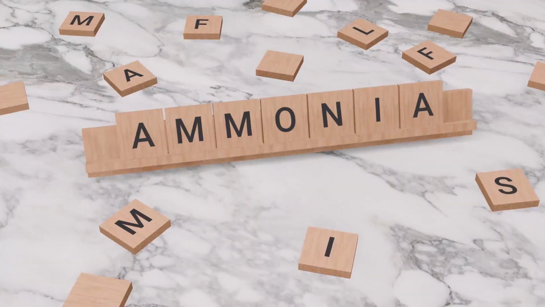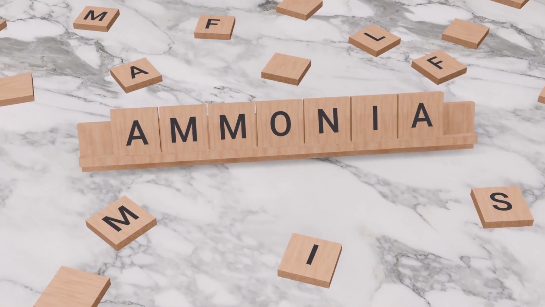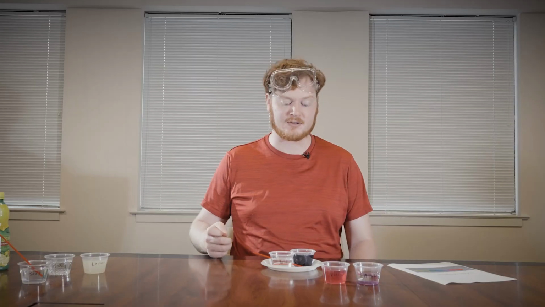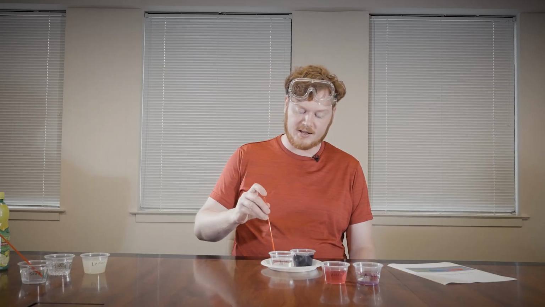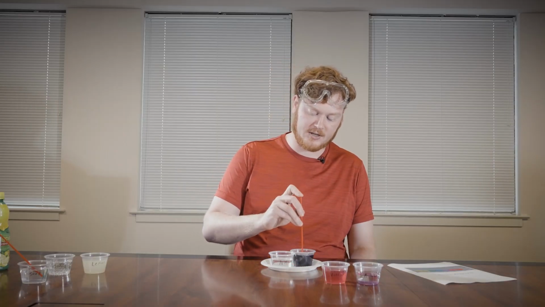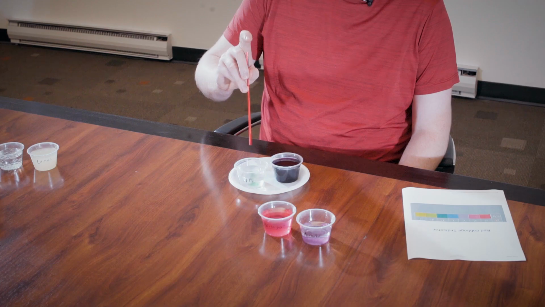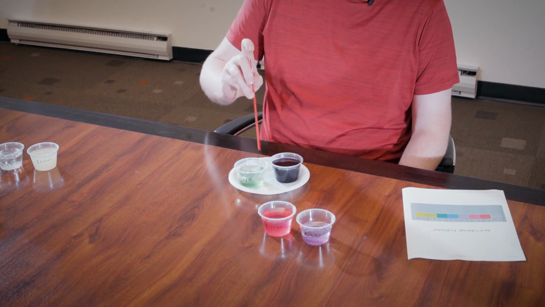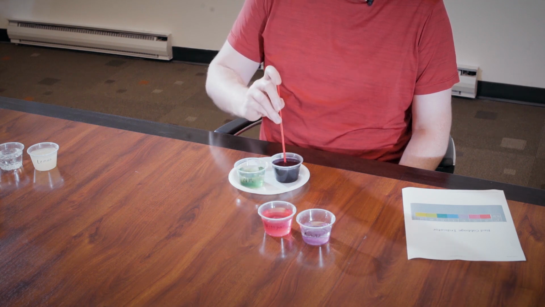This next substance I have here is NH3, otherwise known as ammonia. Ammonia might be used as some kind of chemical cleaner in your bathroom or in your kitchen. I'm going to add some of this to our solution. And you can see that immediate bright green coloration to it. I'm going to add a bit more so you can see just how bright that is.